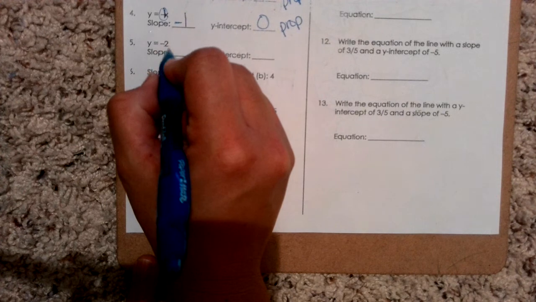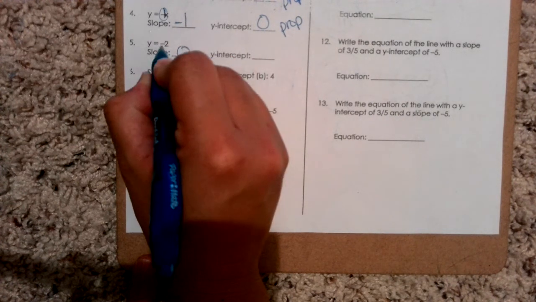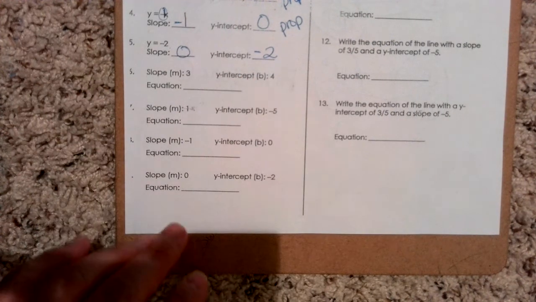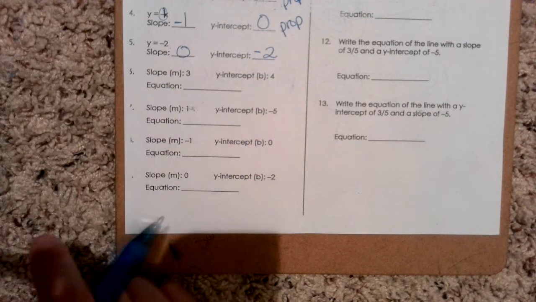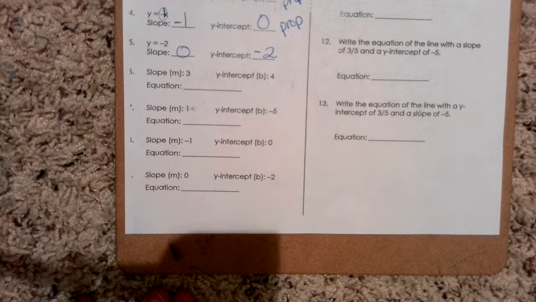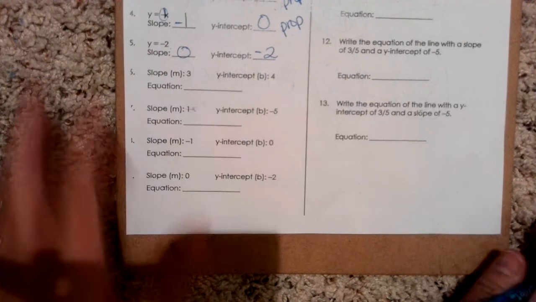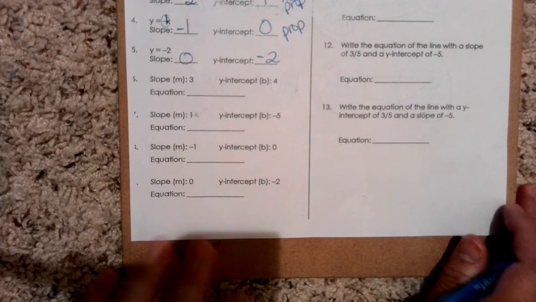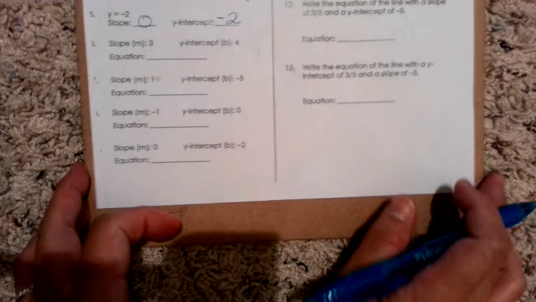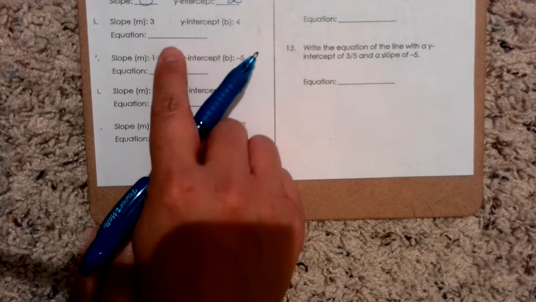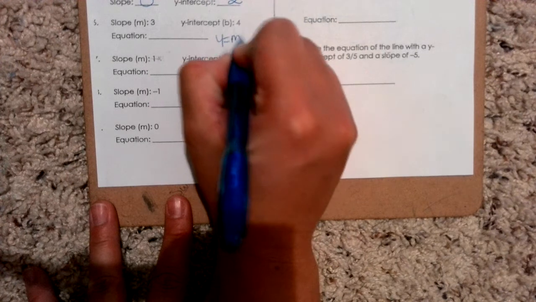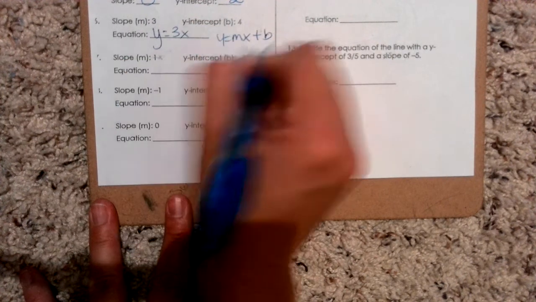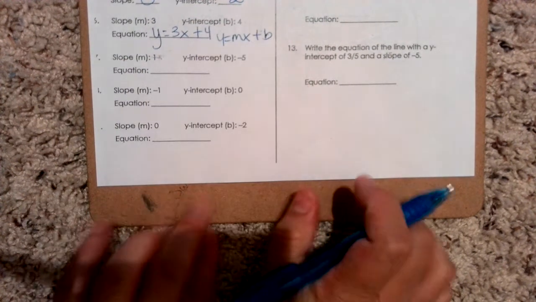This one doesn't have anything times x, so it doesn't have a slope, but it does have a y-intercept of -2. So when you think about this type of line, y equals -2, it would just be a line. It wouldn't have a slope at all, so it would have a 0 slope. So remember, that's a straight horizontal line across on the -2. And then this one tells you differently, right? The equation. Well, we know it's y equals mx plus b. And it told you what the m was, so it's y equals 3x. And told you what the y-intercept was, b, plus 4.